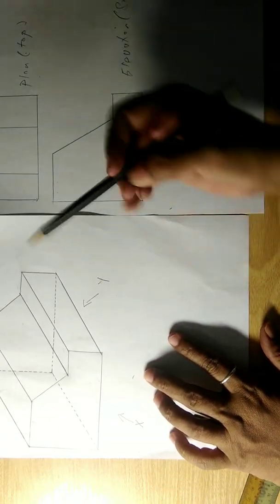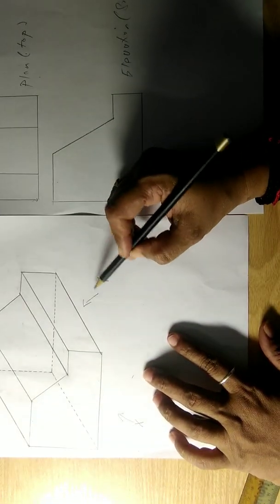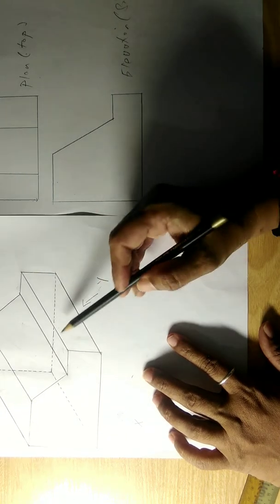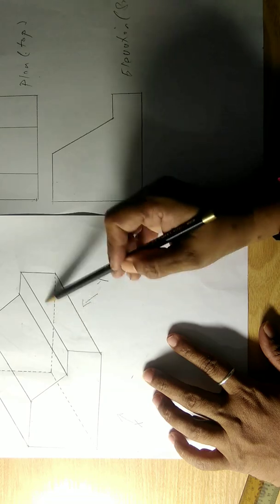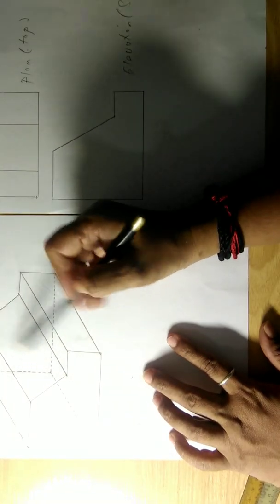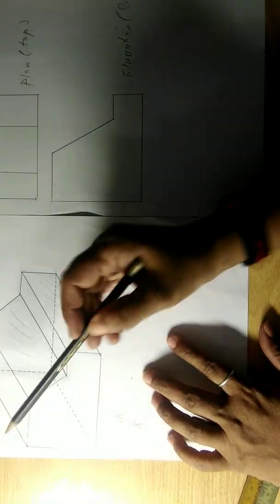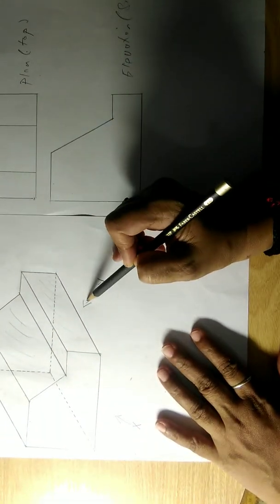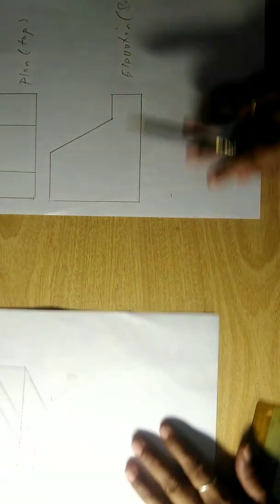Y. Always assume when there's an arrow, you're standing next to the arrow. So what I'll see is this, and this. These two surfaces are flat, so you might not be able to see them if you're standing here. So I'll see this and I'll see this.